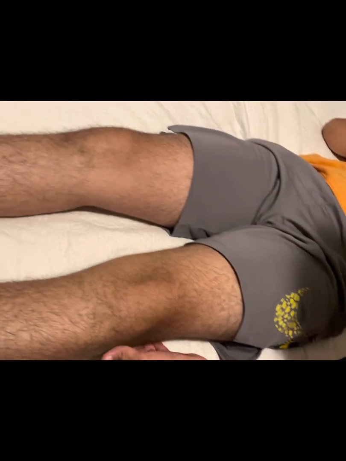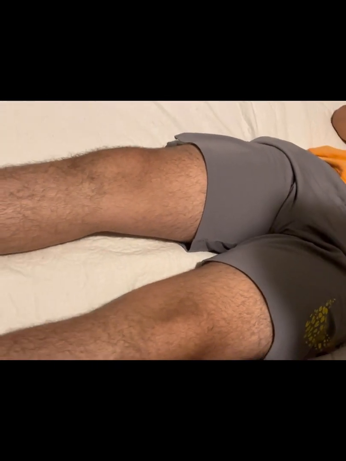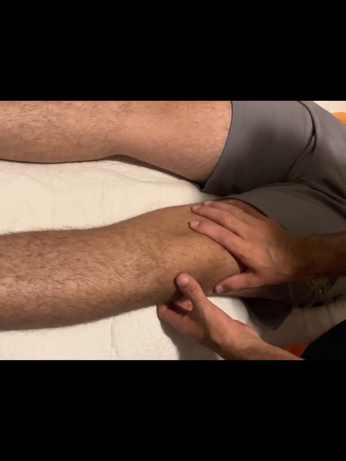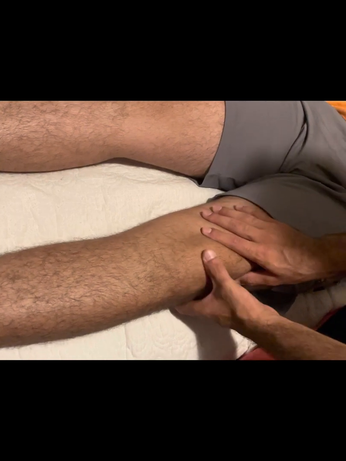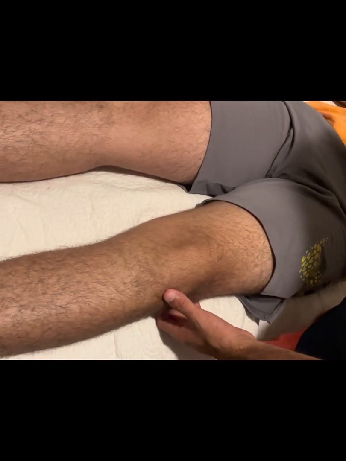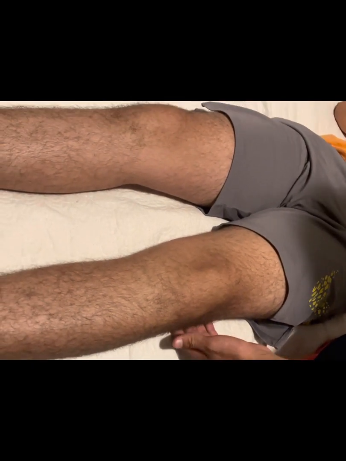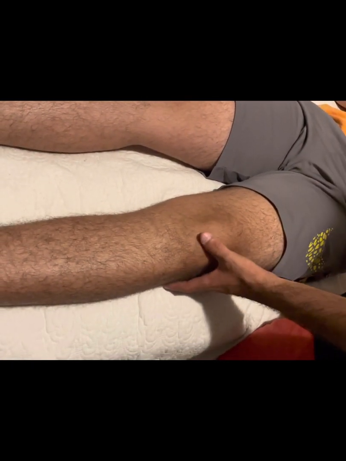This is a negative test, since a positive test would have a reproduction of symptoms or pain. This test has a sensitivity of 100%, which means that it's exceptionally good at ruling in labrum tears or impingements, but as for specificity, data is not available.